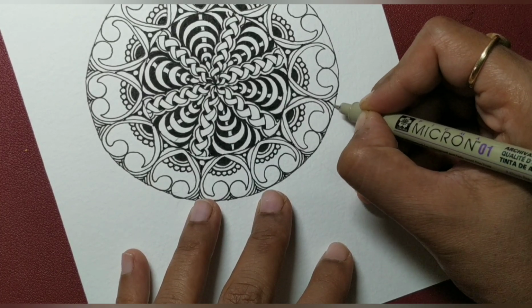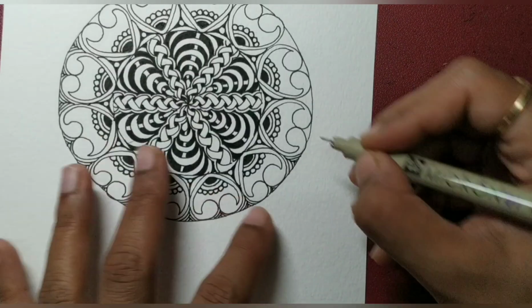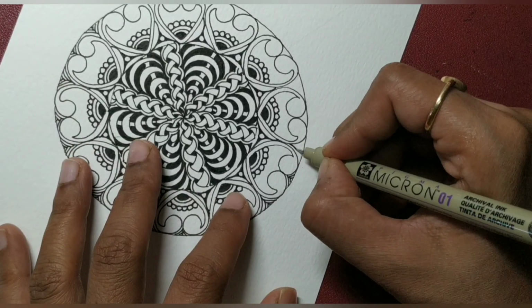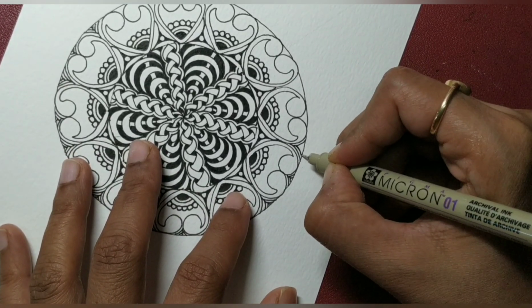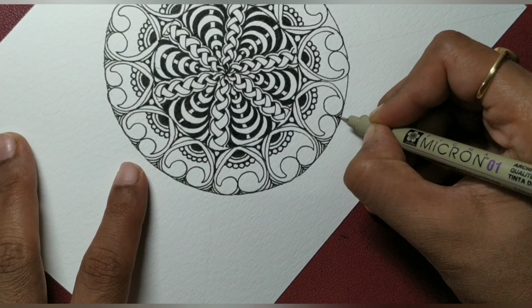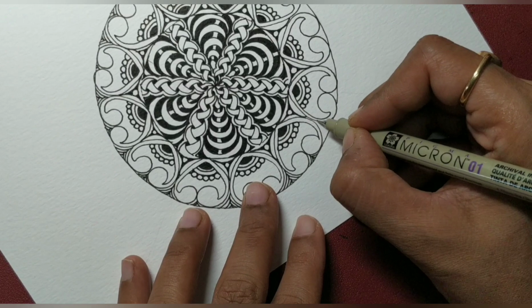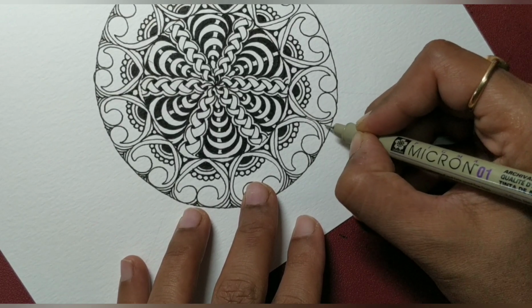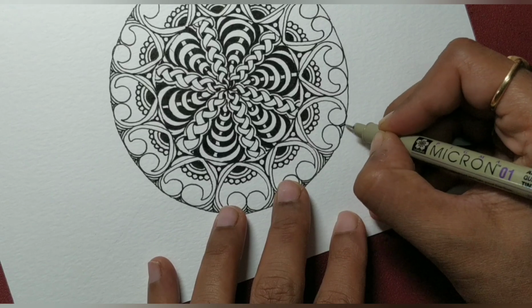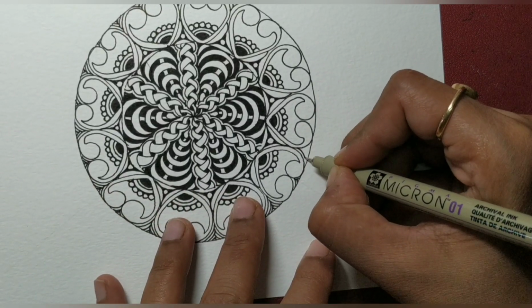So these are just ideas. As I keep saying, explore. You need not use the same set of tangles. Just take a cue from the arrangement and then make it your own. Use different tangles, what you feel like, and enjoy the process. That's most important.